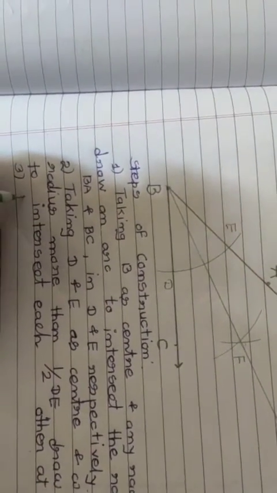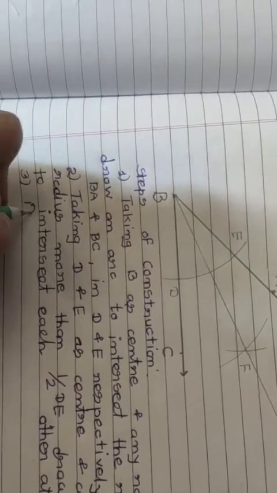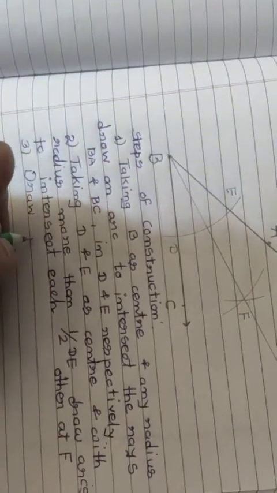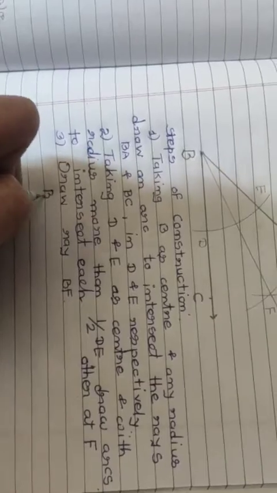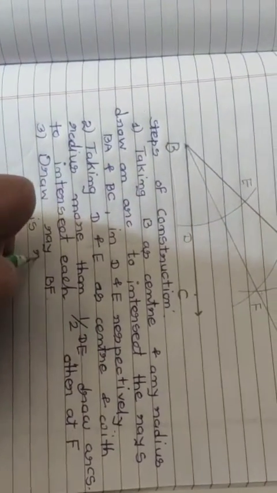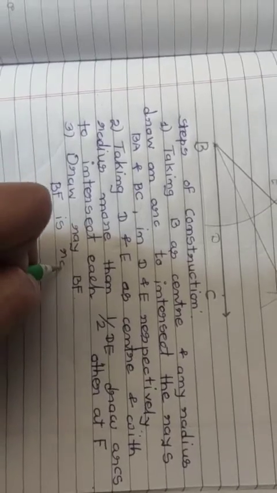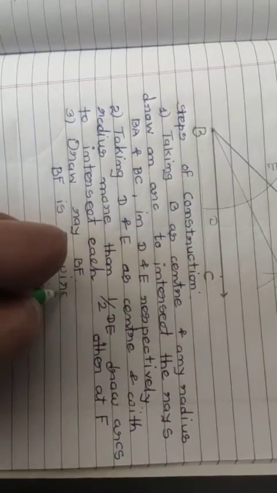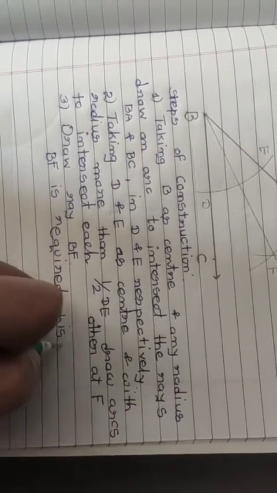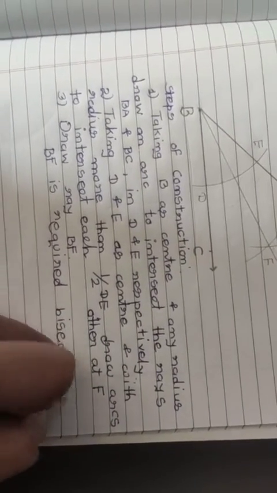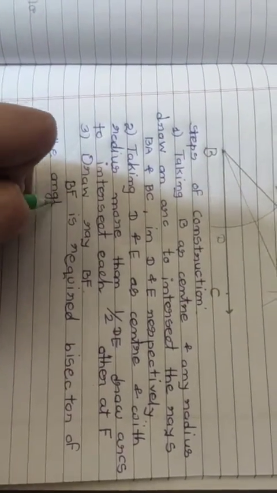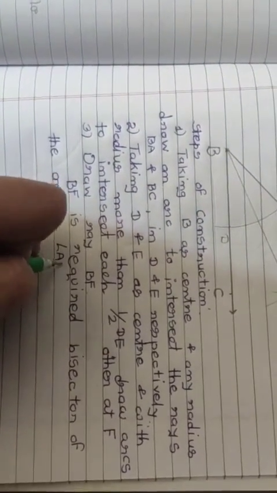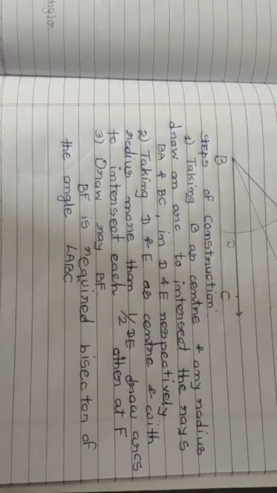And third, draw ray BF, right? And BF is the required bisector of the angle ABC, right?